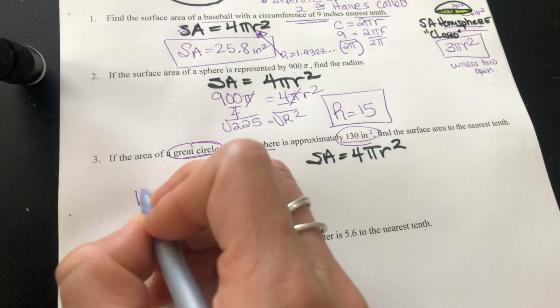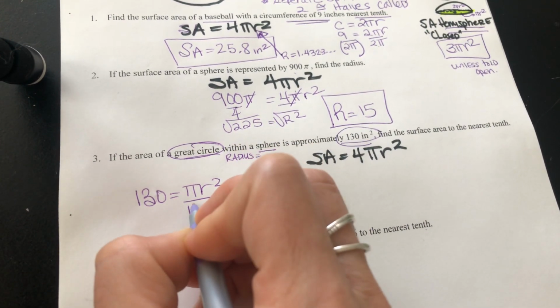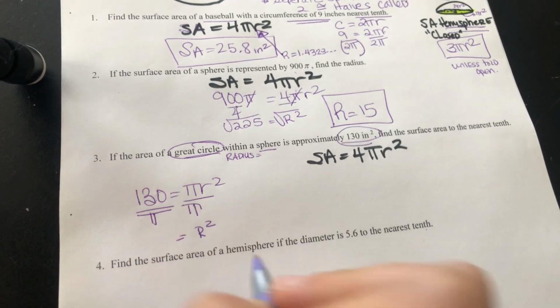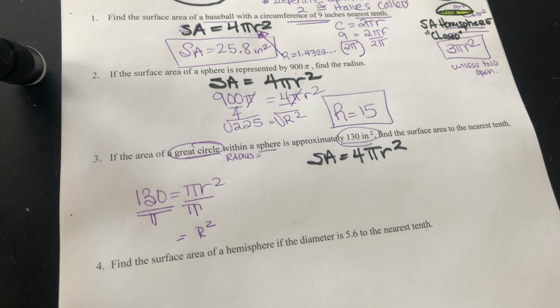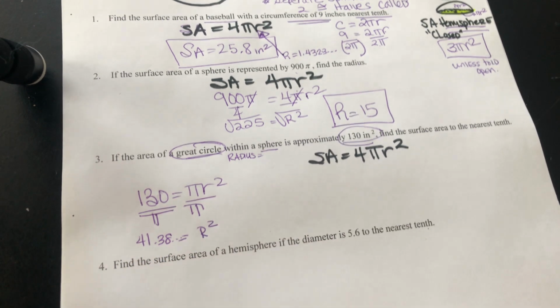So let's figure it out. We have 130 equals pi r squared. Let's divide by pi. And you get r squared equals 130 divided by pi, about 41.38 something.